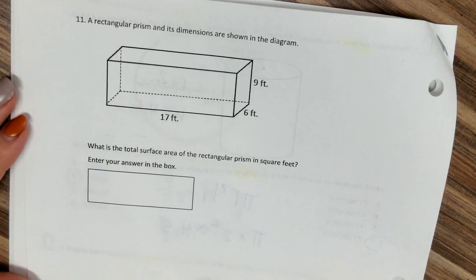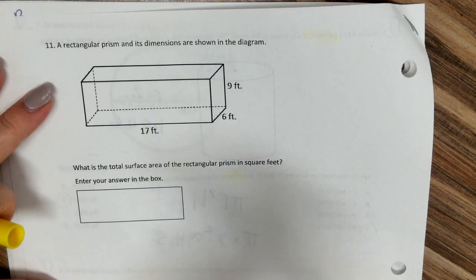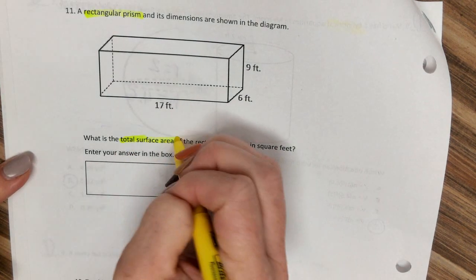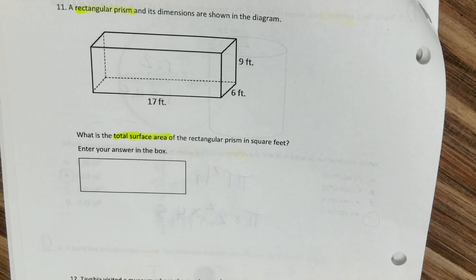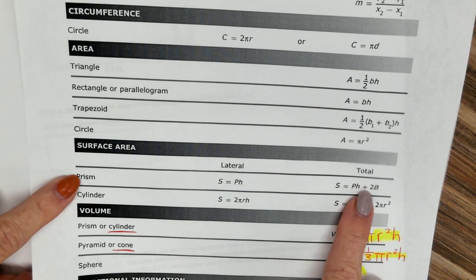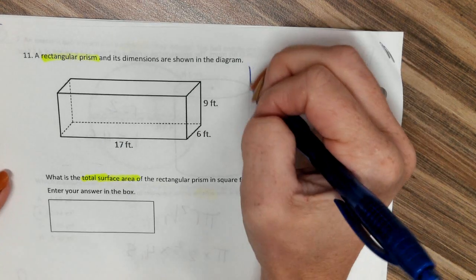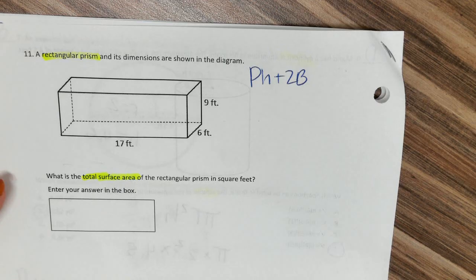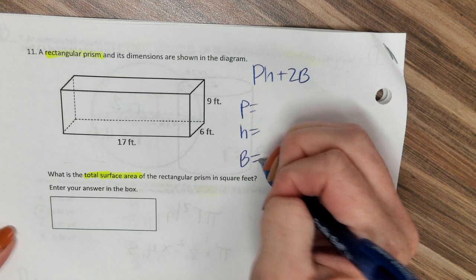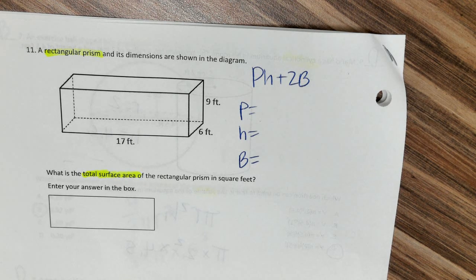All right, on number 11, what 2 words am I going to highlight or circle? Okay, rectangular prism. One more. Total what? Surface area. So I go to my star chart to surface area of a prism. I'm not doing lateral, I'm doing total. So I should have written pH plus 2b. Write it down. To use this formula, you need a P, an H, and a B. I should see everybody writing.